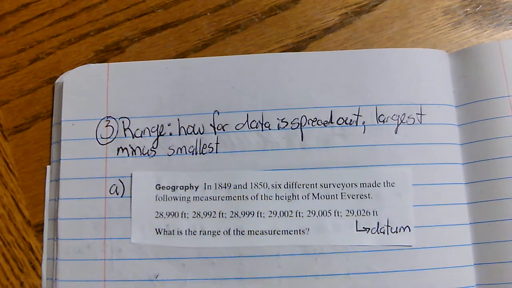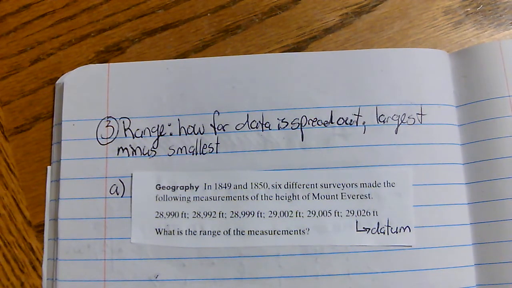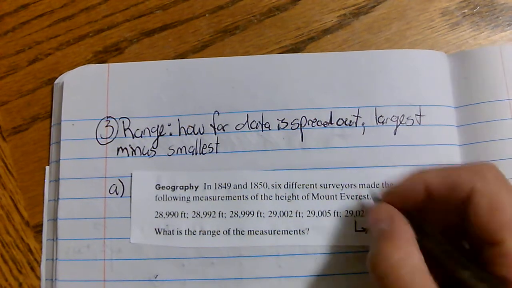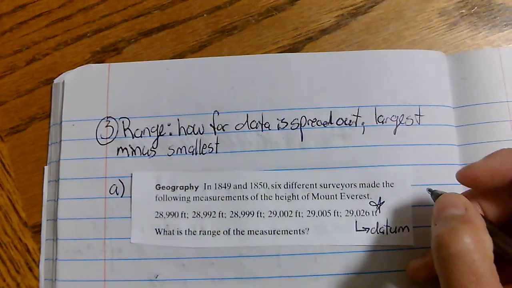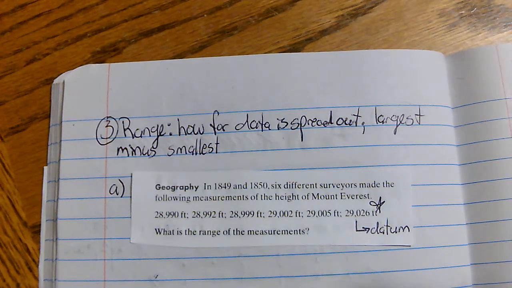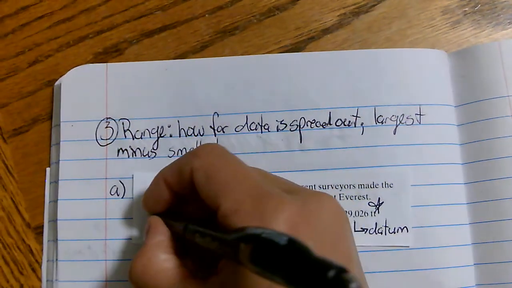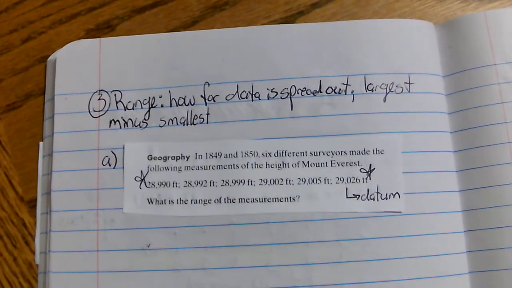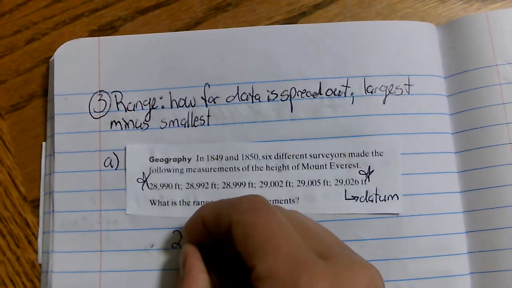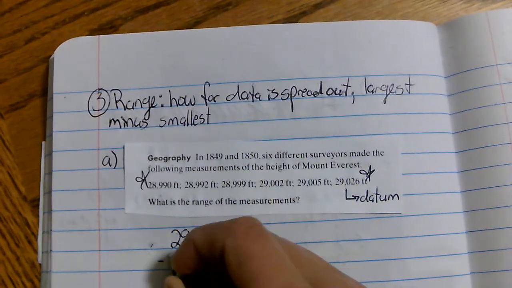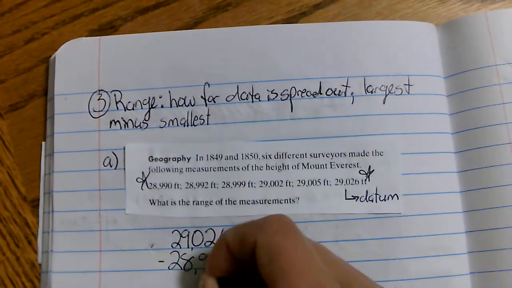So let's go ahead and locate our highest and our lowest. So it looks like this one here is our highest. Oh, did they put them in order for us? Oh, that was so nice of them. Yes, they did. There's our highest, and there is our lowest. And to calculate the range, we're going to take the highest number and subtract the lowest number.